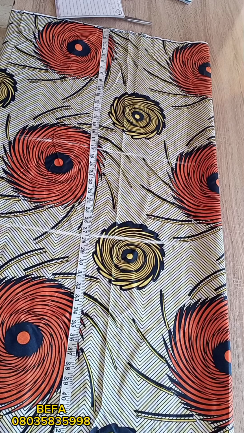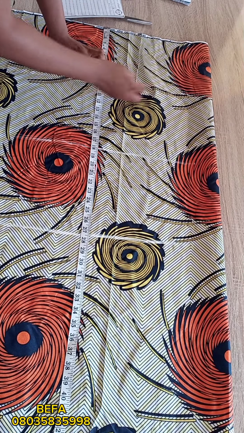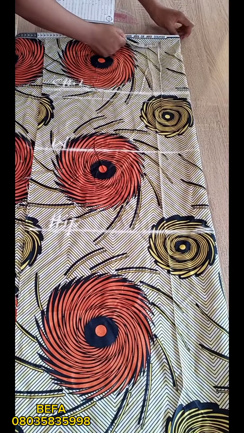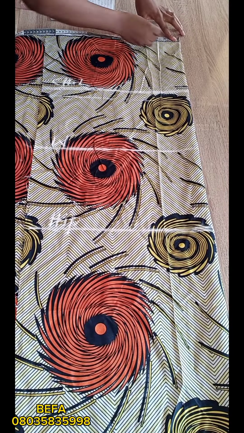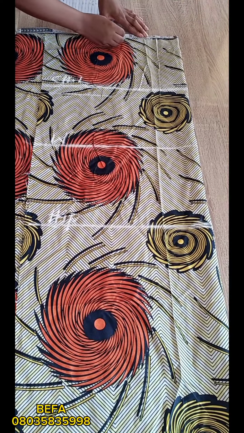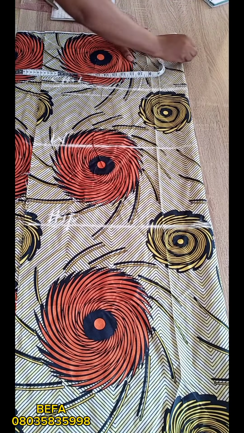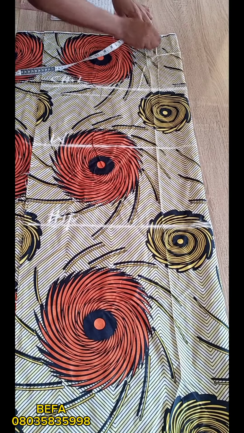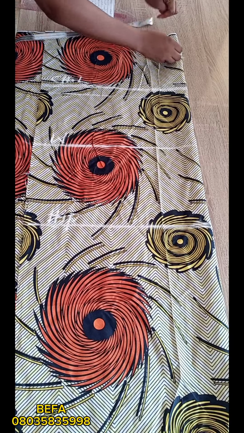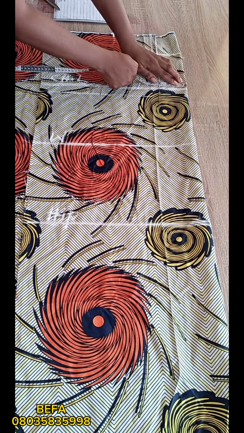Another length I'm going to mark is my armhole. That's my chest line. And my chest line is my bust divided by 6, plus 1.5, and plus 1 again for ease. Here I'm marking the neck width, and my shoulder. The neck width is 3.5, and then the depth is also 3.5. You can get your neck depth or width if you divide your bust by 12.